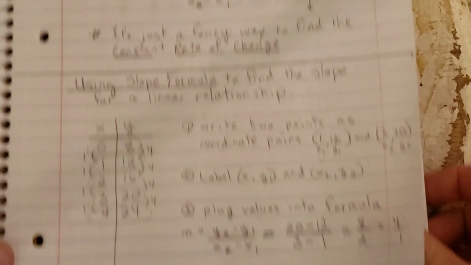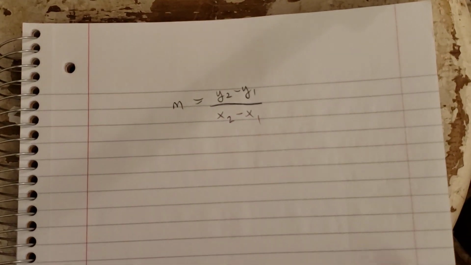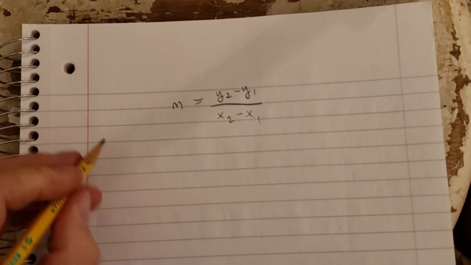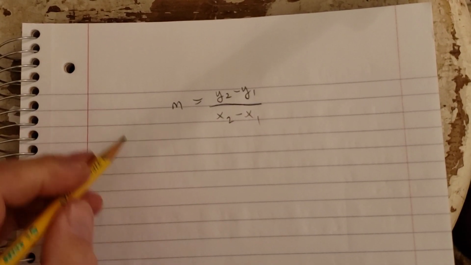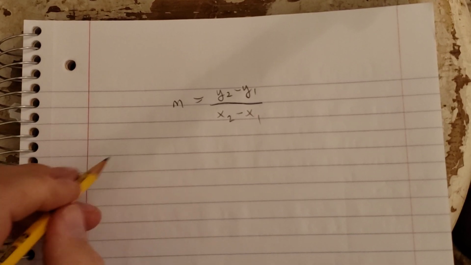All right, so now let's try to use that slope formula. Slope formula, m equals y2 minus y1, the change in y over the change in x. You'll memorize this after we've had so much practice. Now, sometimes you'll have the information in a table.